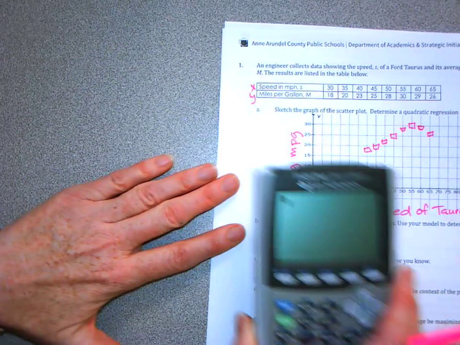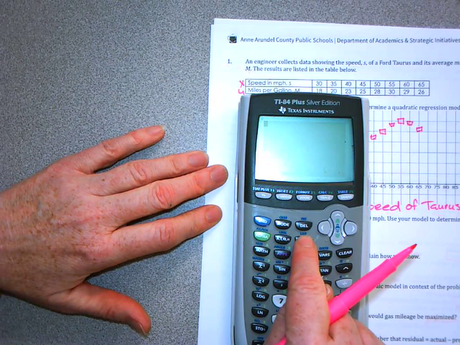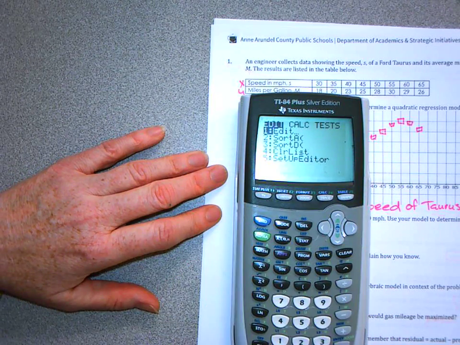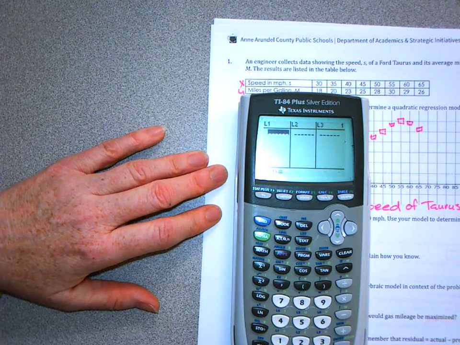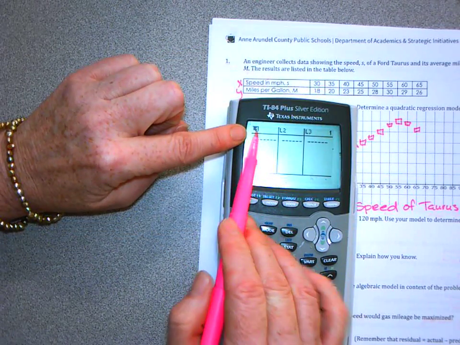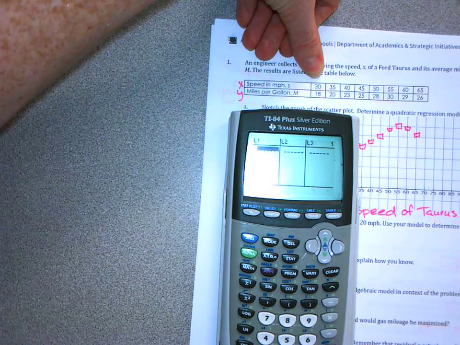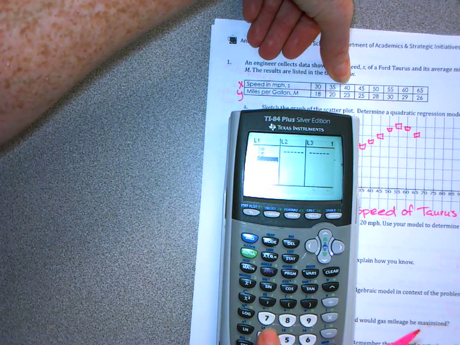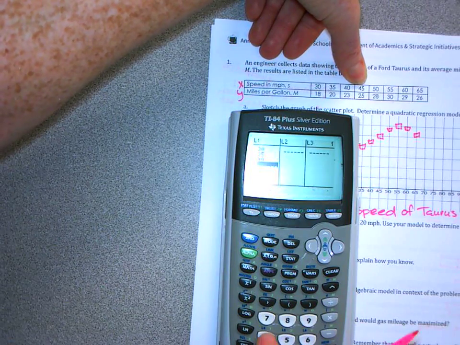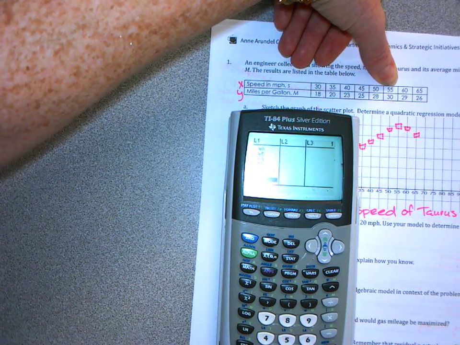Regression model. So here we go. In this data, hit the stat button. We want to edit. So hit enter. Now, in your calculator, what you need to do is scroll up to the top where it says L1 or L2 and hit enter, entering in 35, enter, 40, enter. Okay, so enter all these, 40, 50, 55, 65.